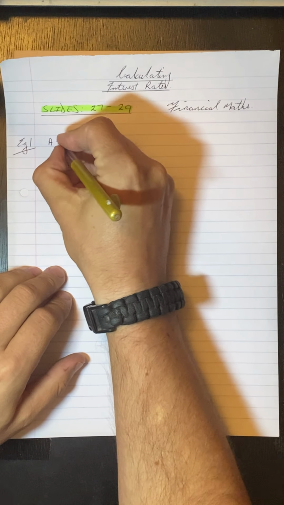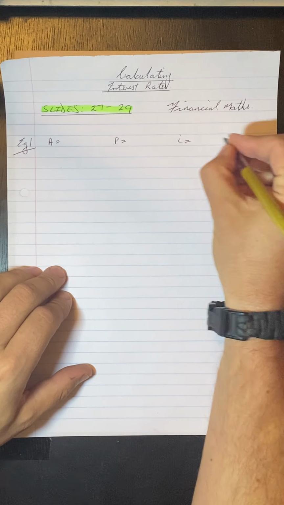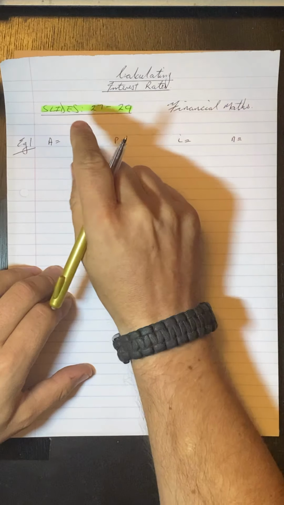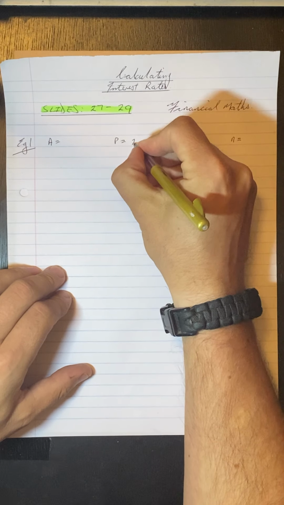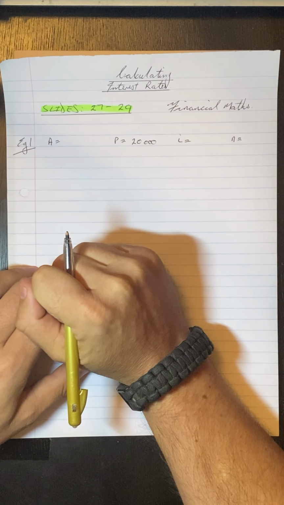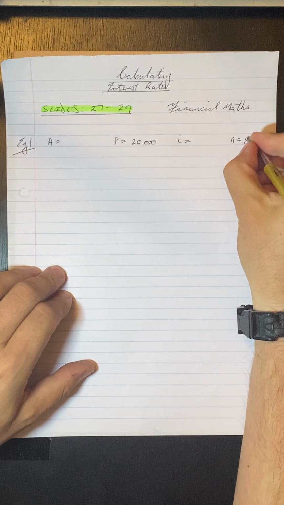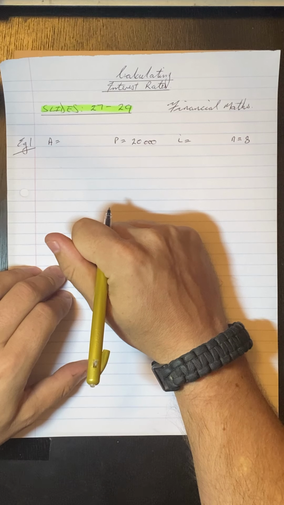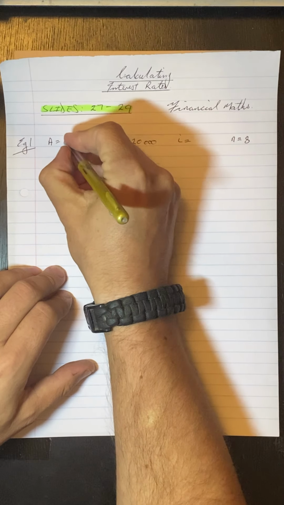I just want to write my formula in, and then we can see what the unknown is. Okay, so it says here 20,000 Rand is invested. So that's your principal amount, what you're starting off with. It says for 8 years, so 8 years would be your time period. And it says that the shares are sold for 52,000 Rand. So that is your accumulated amount.